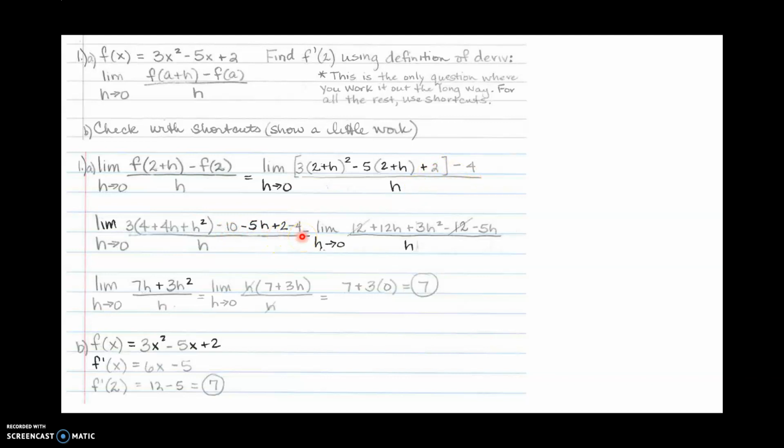Now we can do our distribution in the front. 3 times 4 is 12, 3 times 4h is 12h, and 3 times h squared is 3h squared. So that's where we get this right here. Negative 10 plus 2 is negative 8.